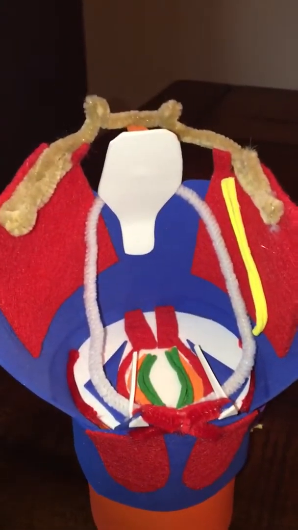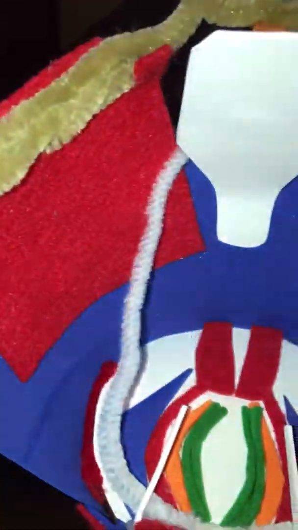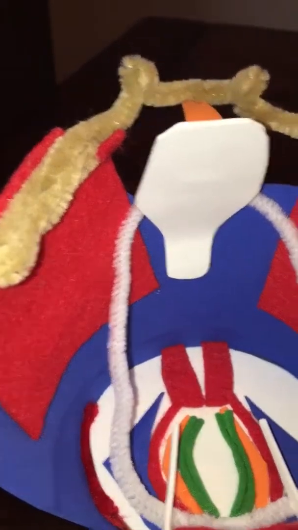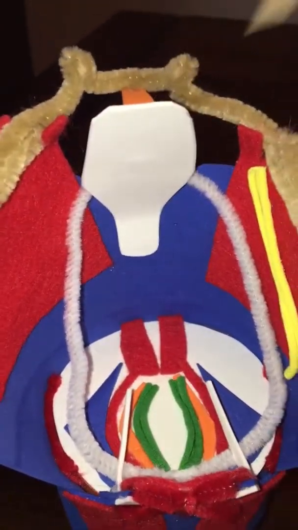For ligaments, they're all done in orange. So we have the cricothyroid ligament, the vocal ligament, and the hyoepiglottic ligament.